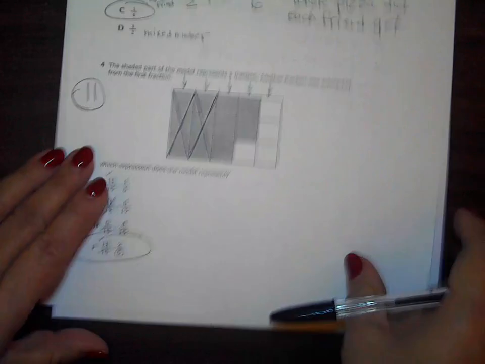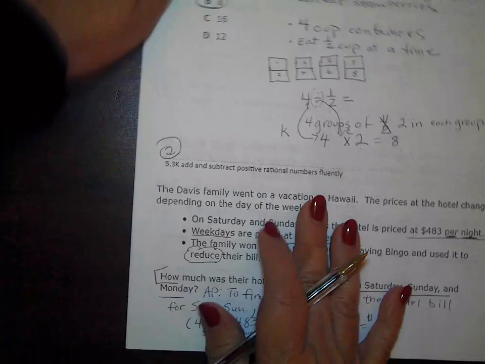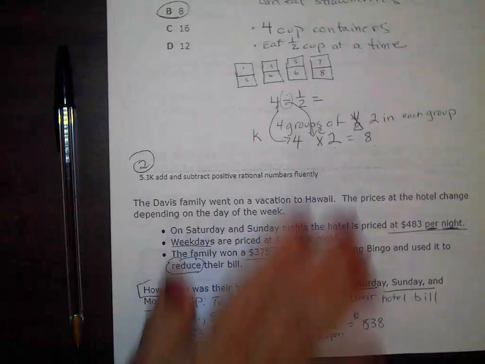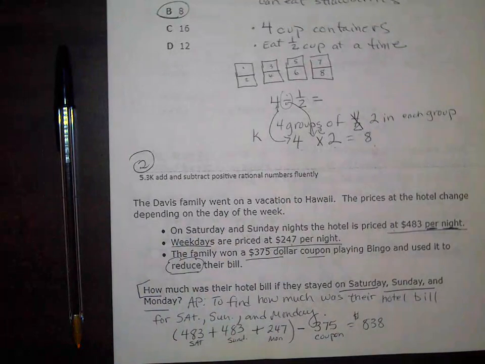There we go. And that was it for tonight. Please make sure that you go back on your work, check everything, and be ready for your unit test tomorrow. There's only 10 questions, so it won't take you long. Please make sure that you look at your notes.